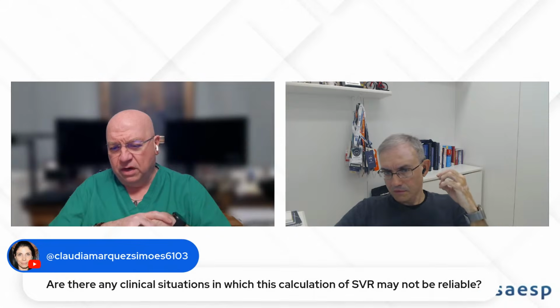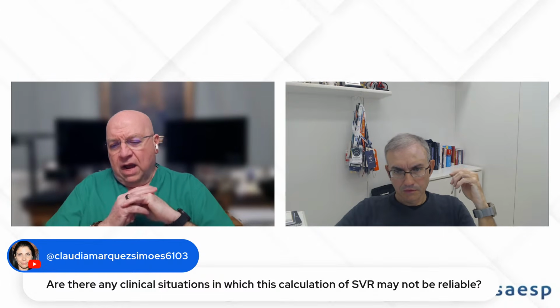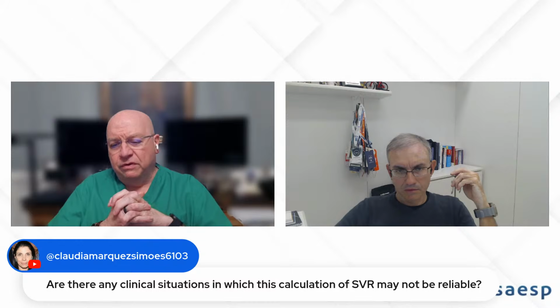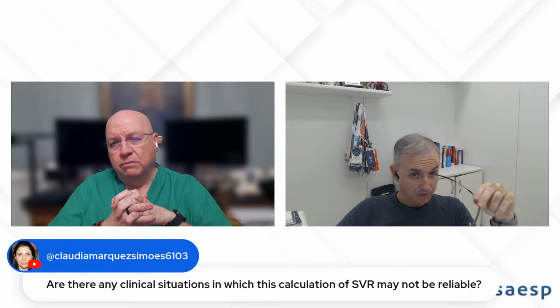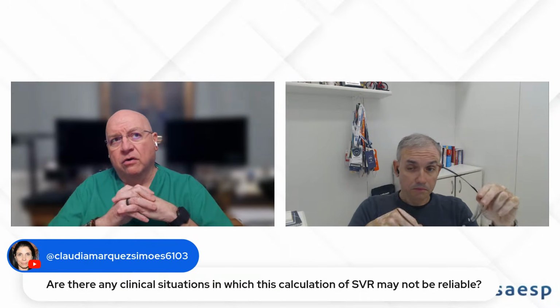Are there any clinical situations in which this calculation of SVR may not be reliable? I think in the extremes of bed positioning, in patients that are undergoing a robot prostatectomy, where the head is down below the heart and the legs and the rest of the body are way above the heart level. We have measured central venous pressures around the heart to be somewhere around 30, 32.